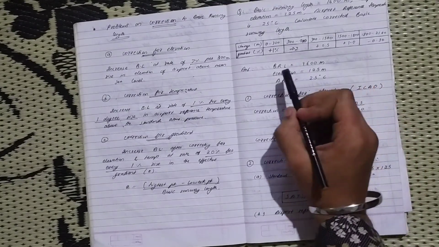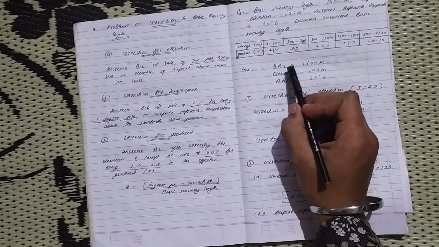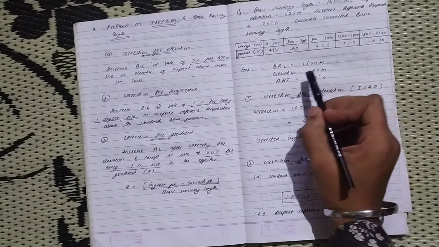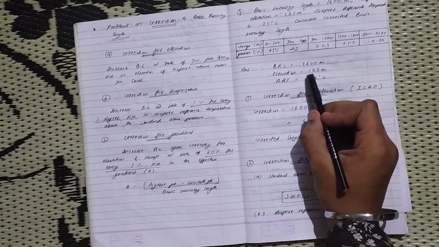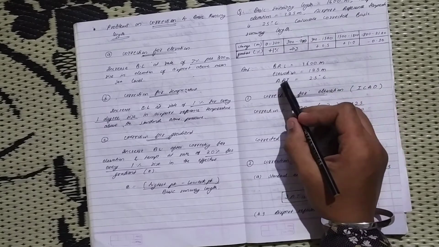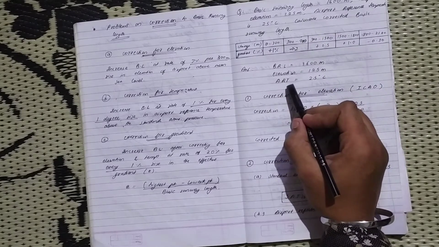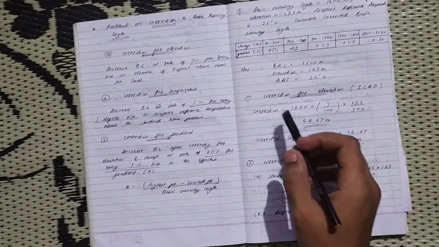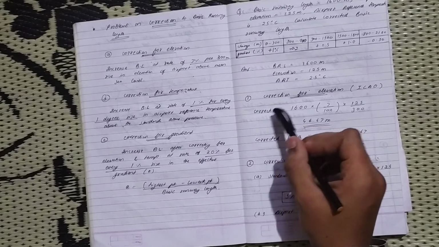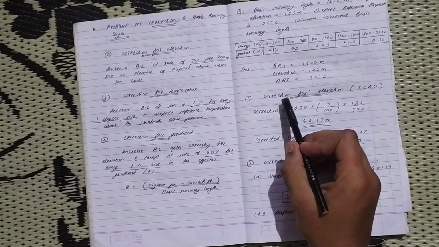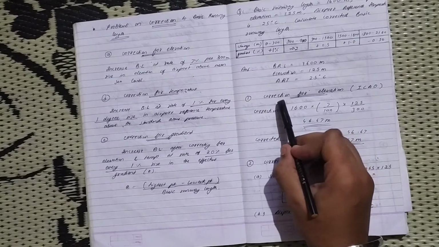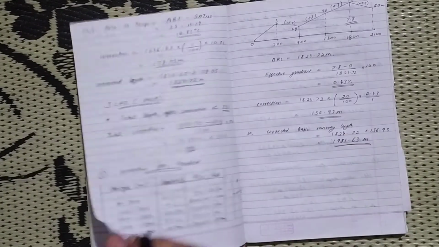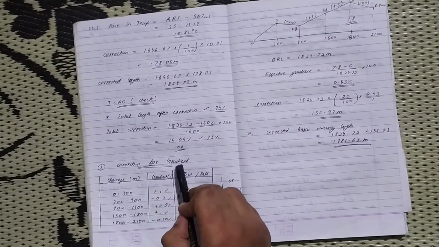So the given data are: basic runway length 1600 meters, elevation 125 meters, and ART, that is airport reference temperature, 25 degrees Celsius. To solve this type of problem, there are 3 steps, that is, we have to do 3 corrections. First is correction for elevation, second is correction for temperature, and third is correction for gradient.